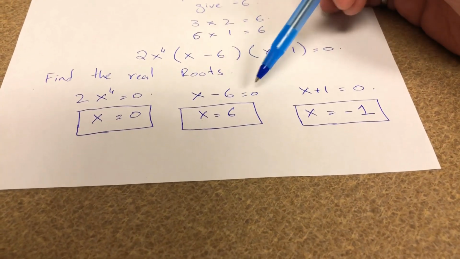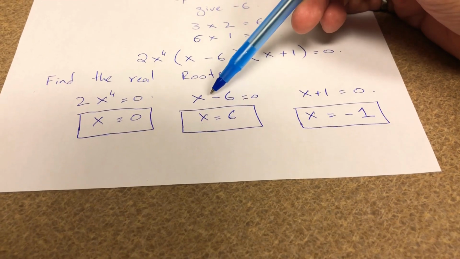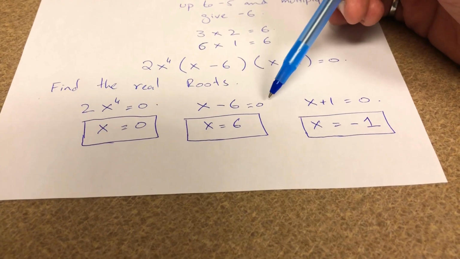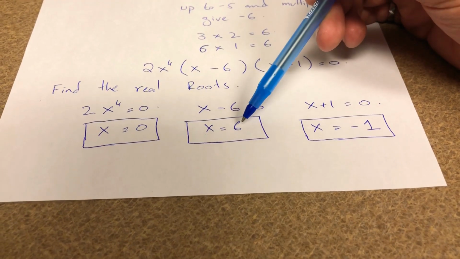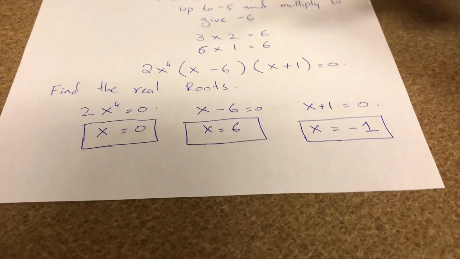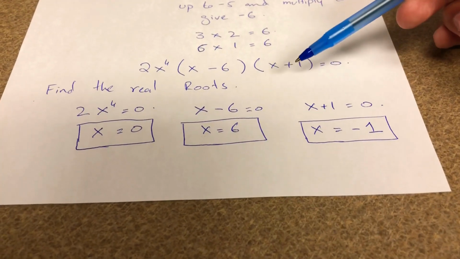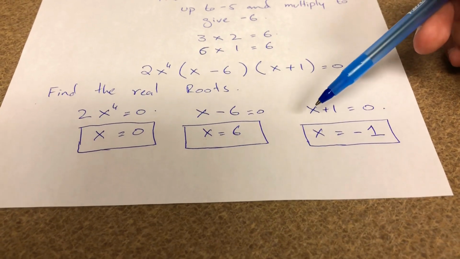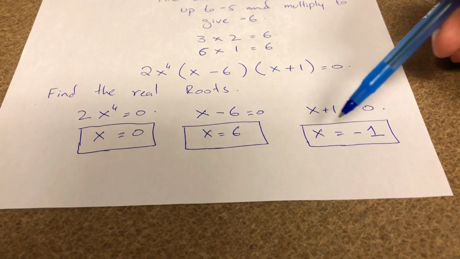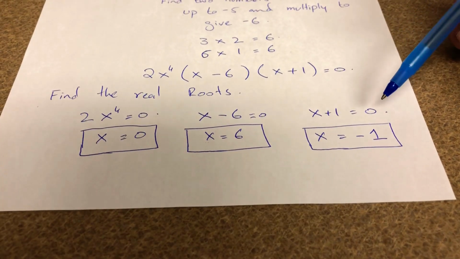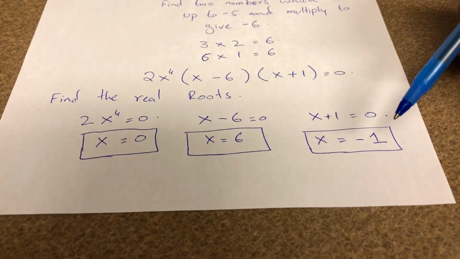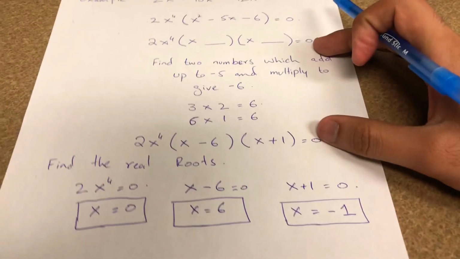For x minus 6 is equal to 0, we take this negative value and move it over to the right, which gives us positive 6. So our second root is x is equal to 6. For our third root, we take the bracket x plus 1 is equal to 0. We move the 1 over to the right, which gives us negative 1. So x is equal to negative 1.